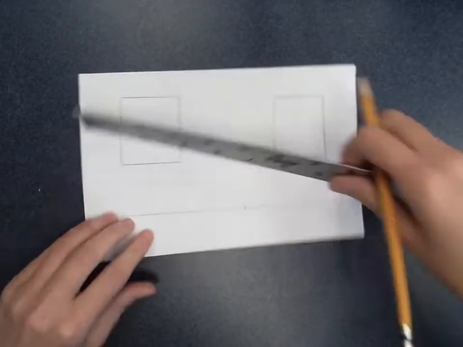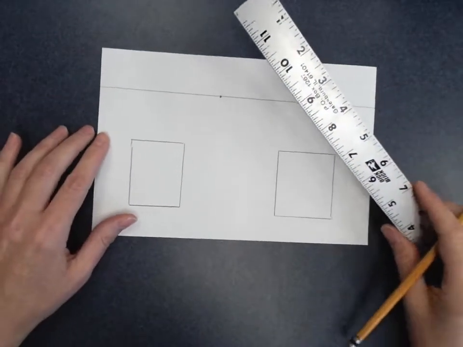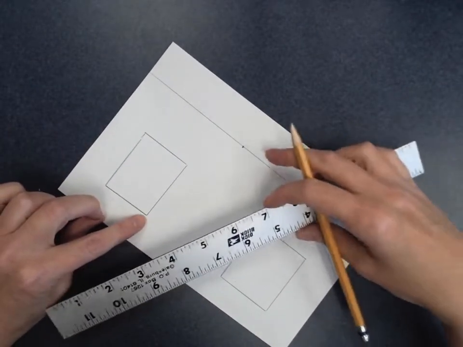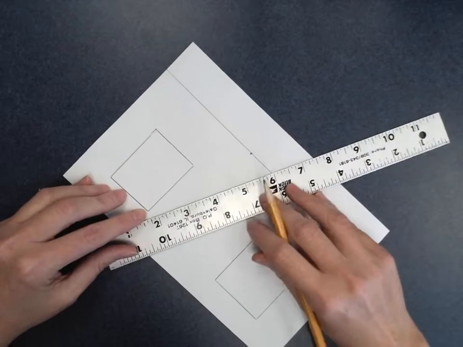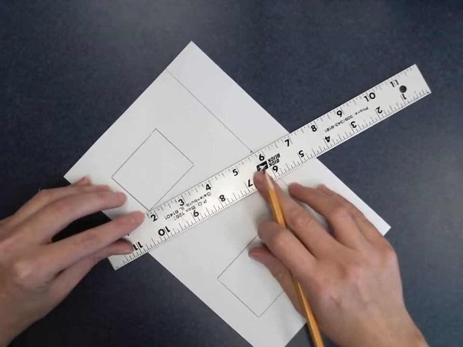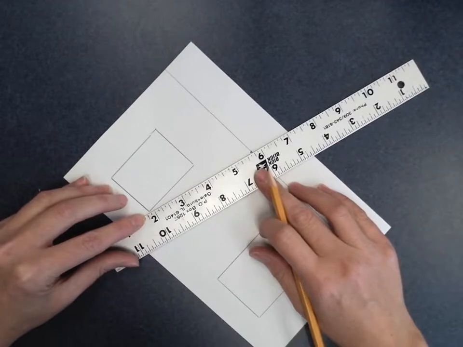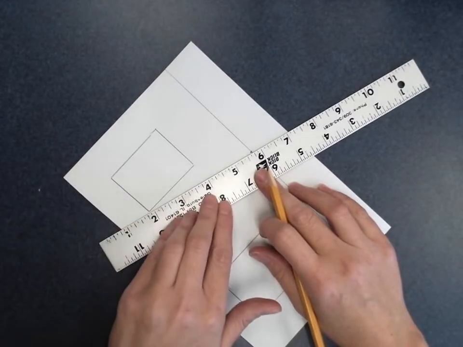Now the next step is to take the ruler, and you have to use a ruler for this step, and connect your corners to the vanishing point. So you're using the ruler as the straight edge. It will not have that three-dimensional illusion if you try to free draw it in.